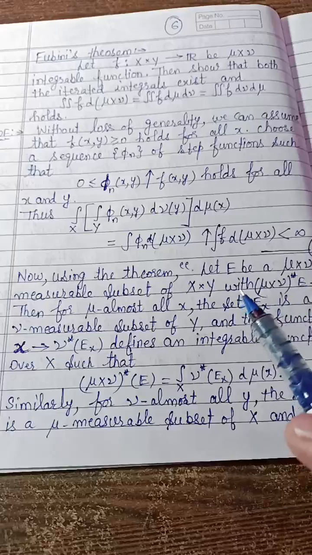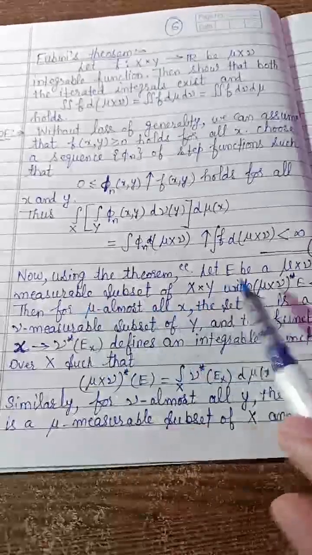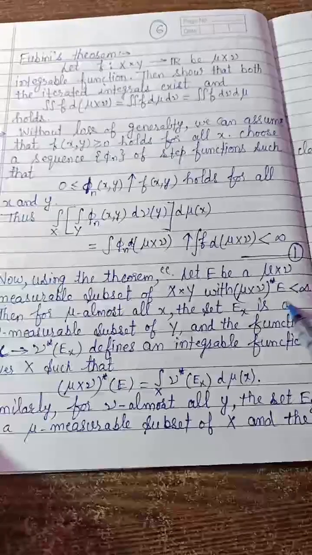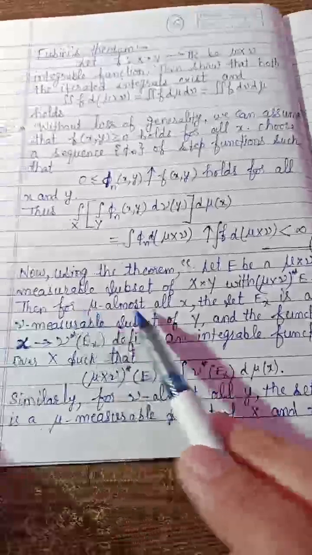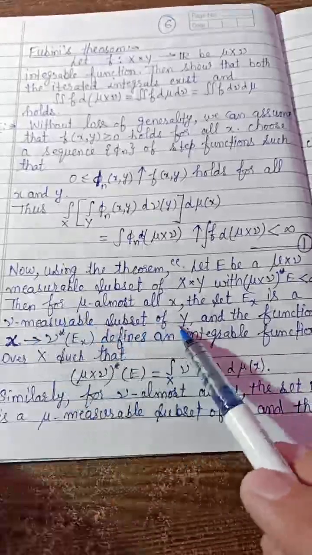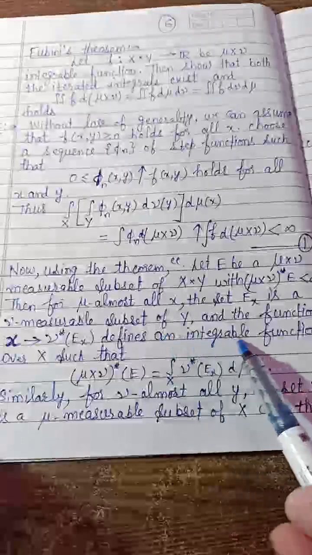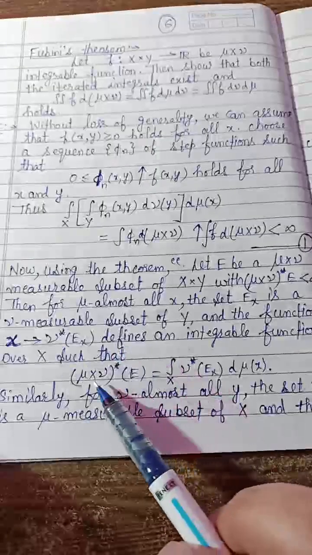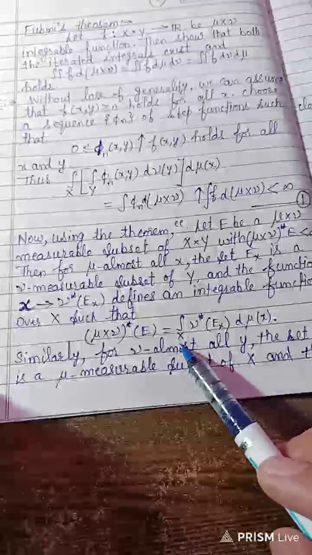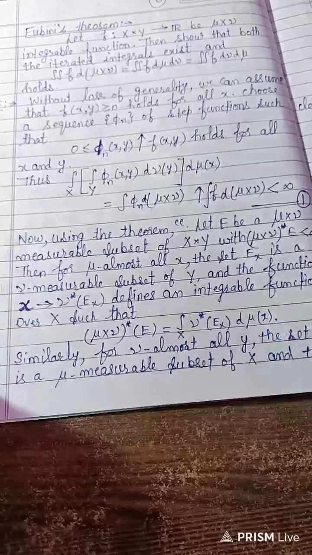Again we are making use of one more theorem: let E be a mu cross nu measurable subset of X cross Y with (mu cross nu)*(E) less than infinity, that is finite. Then for mu almost all x, the set Ex, the x section, is a nu measurable subset of Y, and the function x to nu*(Ex) defines an integrable function over x, such that (mu cross nu)*(E) is equal to the integral over x of nu*(Ex) d mu(x). So which result are we applying?